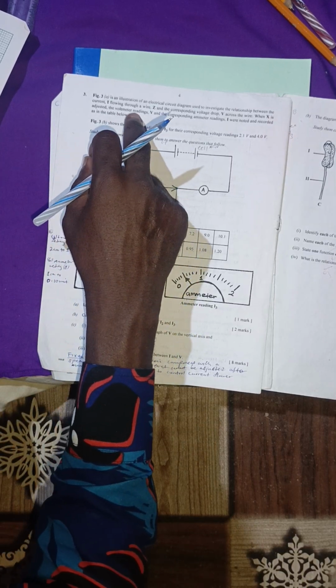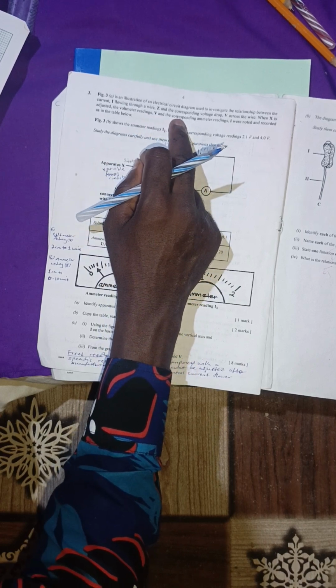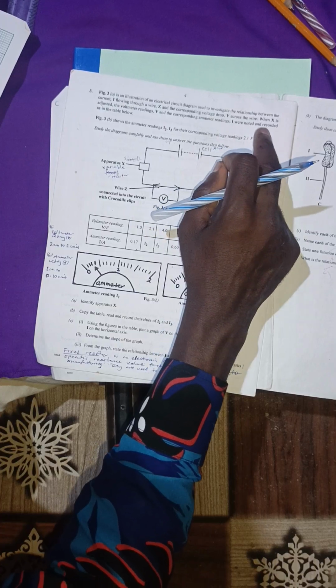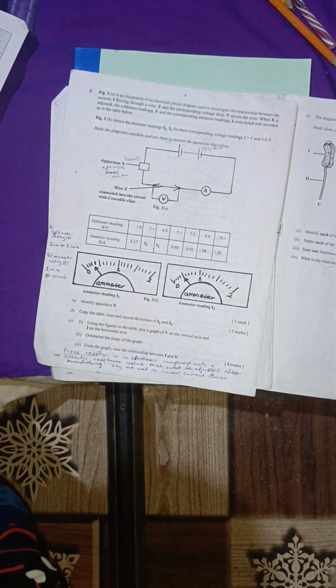The voltmeter reading V and the corresponding ammeter reading I were noted and recorded as in the table below.